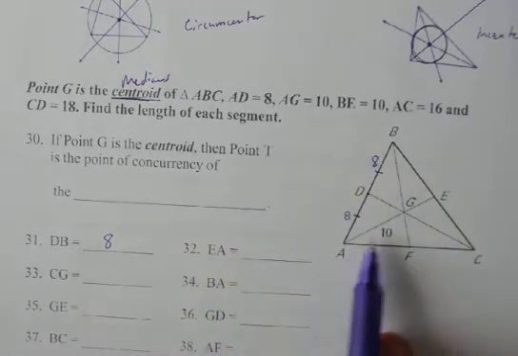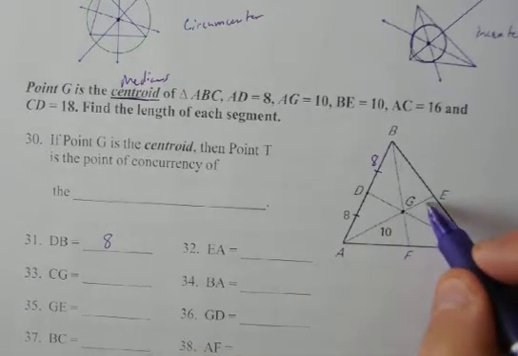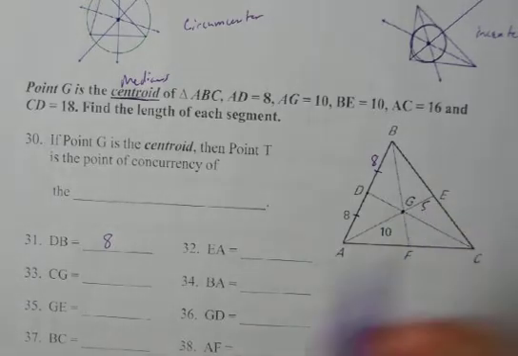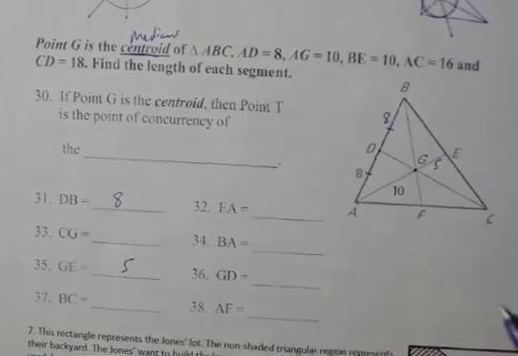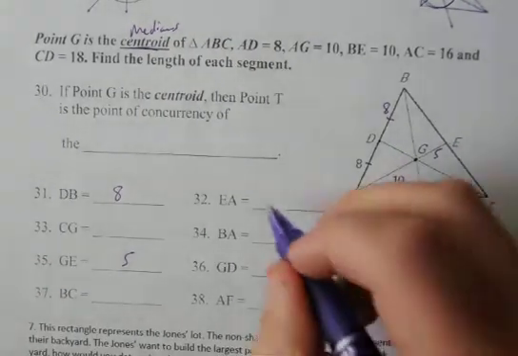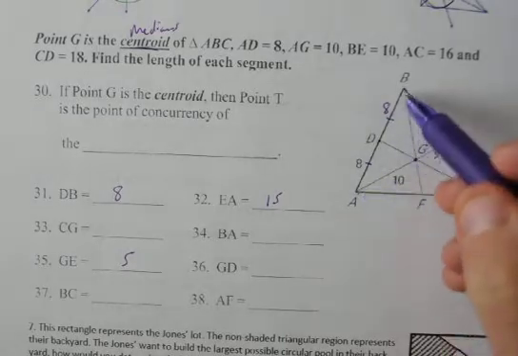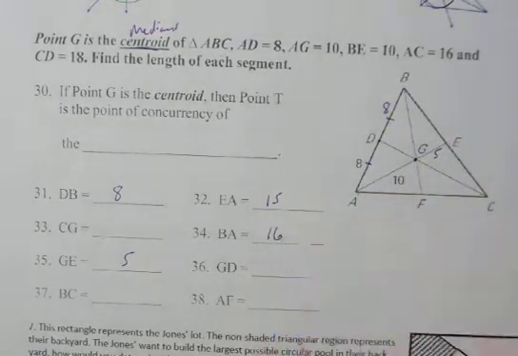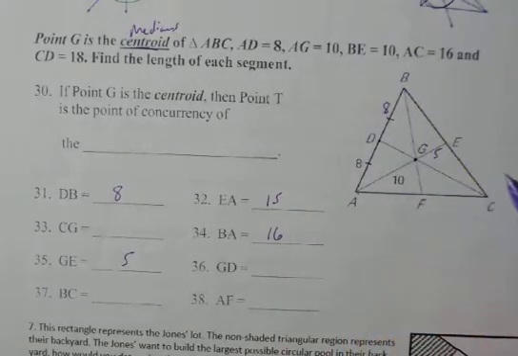It says A to G is 10. Now this is the longer piece, which makes this 5. G is 5. The entire length from A to E would then be 15. Anything else? Oh yeah. A to B would be 8 plus 8, which is 16. And what else do we have on here? We have that BE is 10, which makes this 10 as well, because this is a midpoint.